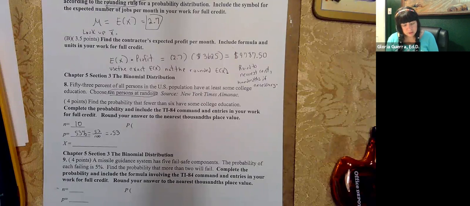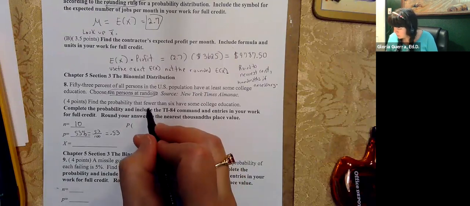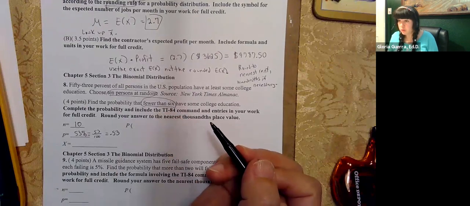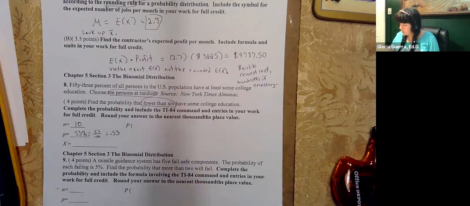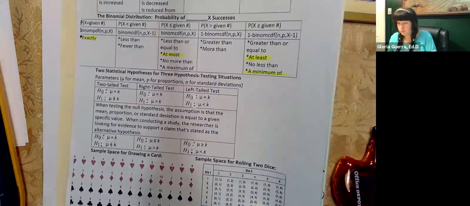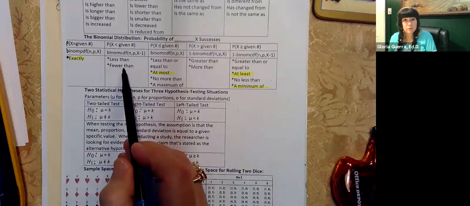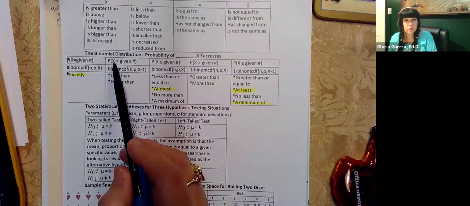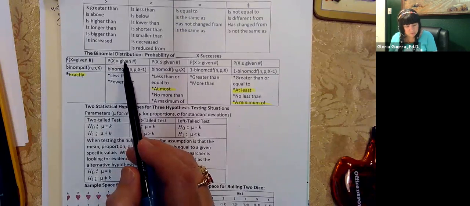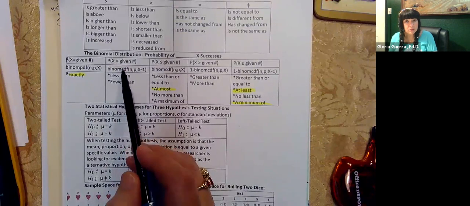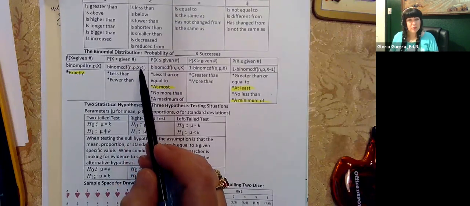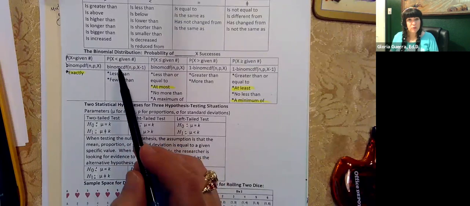Okay, here it comes. Find the probability that fewer than six have some college education. So where's my vocabulary? Fewer than six. You have to look at all these words, and here it is. This is what we're going to use. Probability X is less than, and the given number was fewer than six. So we're going to do this, and it's a binomial CDF in P, X minus one. So this is going to be 6 minus 1. This is what we need to write down.